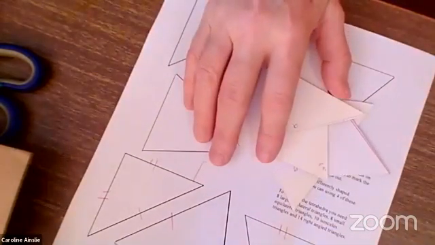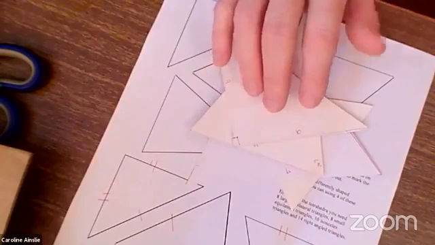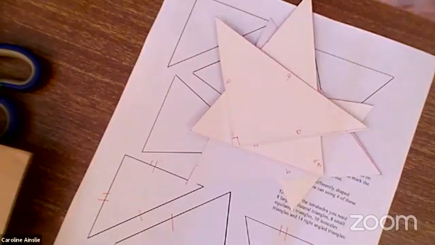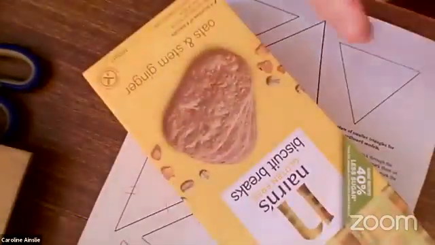Actually, maybe I can use this biscuit box. I think, yes, I can actually use this. I'm going to use this one now.